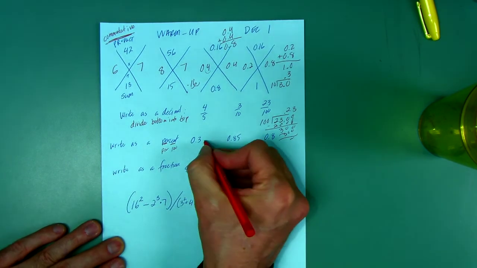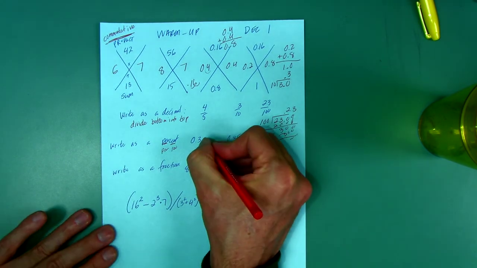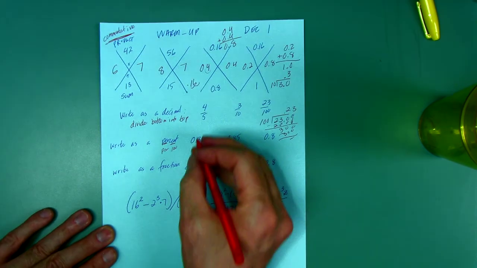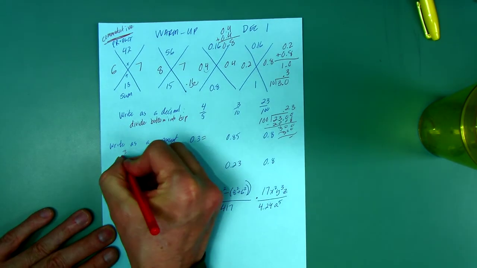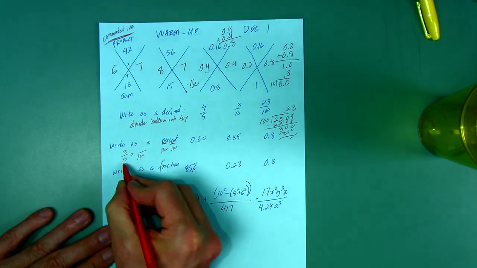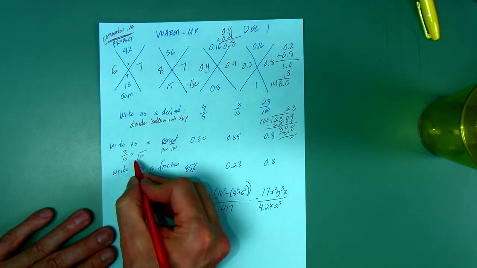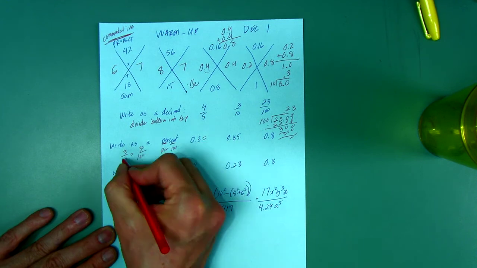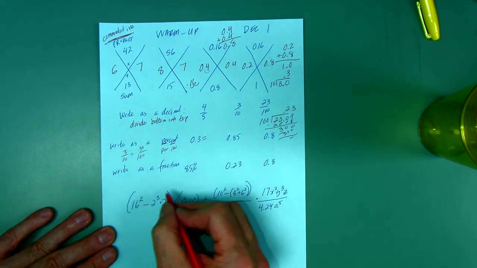So 3 tenths is the same as, how many is that? 3 per 10 is how many per 100? Tenths is how many hundredths? Well, what did I do to the 10 to make it 100? I multiplied it by 10. Do the same thing with the 3. 3 tenths is 30 per 100, 30%.